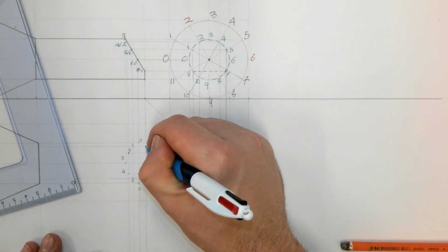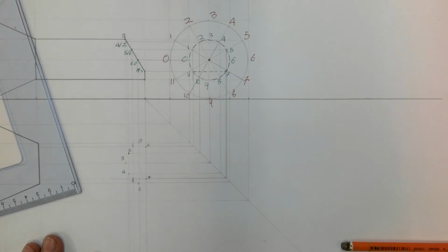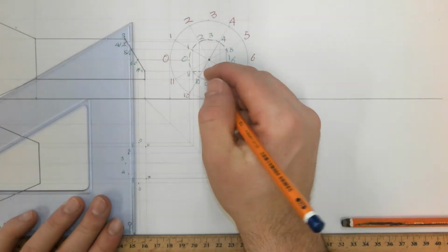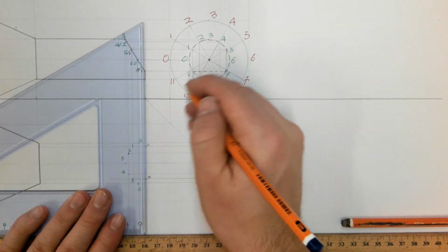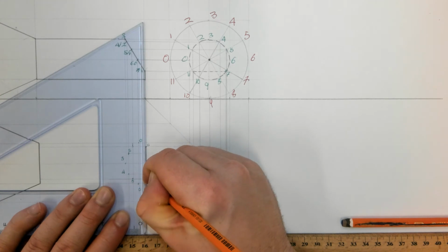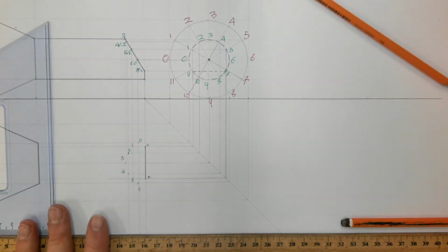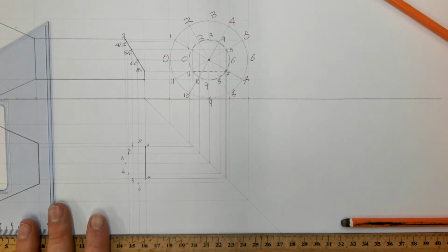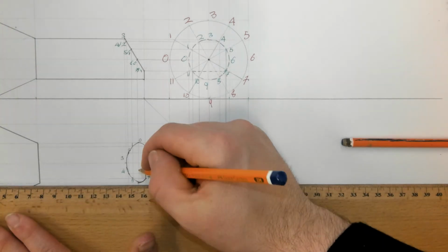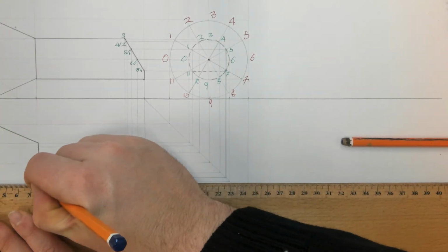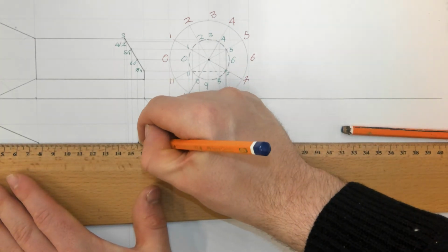11 down, 11 over. Now, 7 joins to 11 is a heavy line, is a line there. It's a heavy line in plan. So there we go. Now I'm going to pause and freehand sketch those points in. I have those points marked in, so I can connect them together.